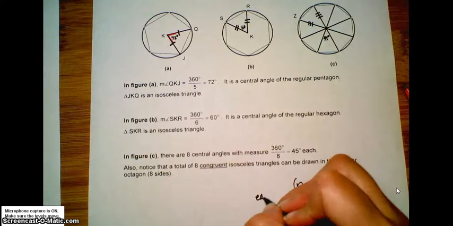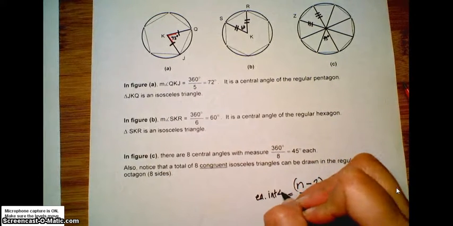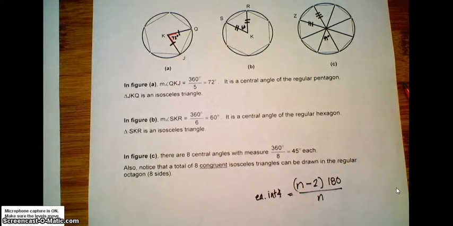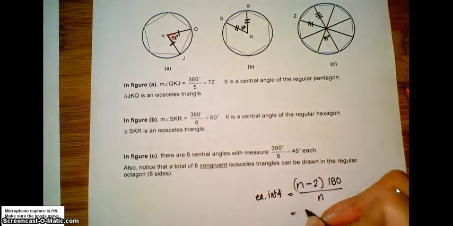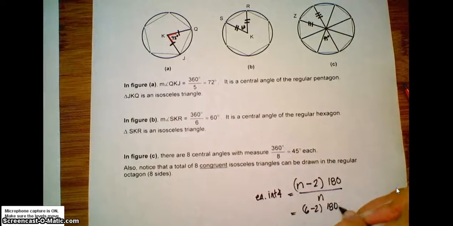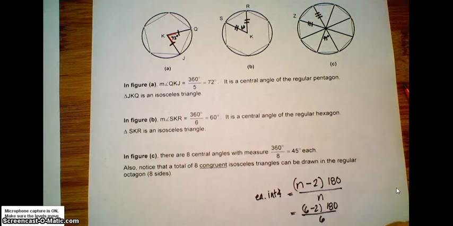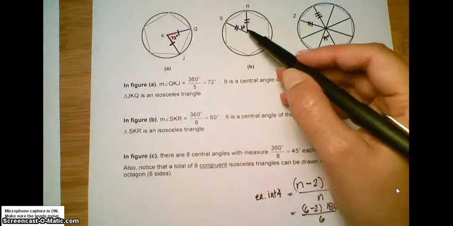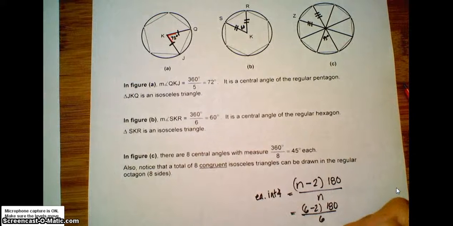So if we plug in 6 here and divide by 6, we find that each of our angles turns out to be 120 degrees inside of our hexagon. Okay, so that's for a hexagon.